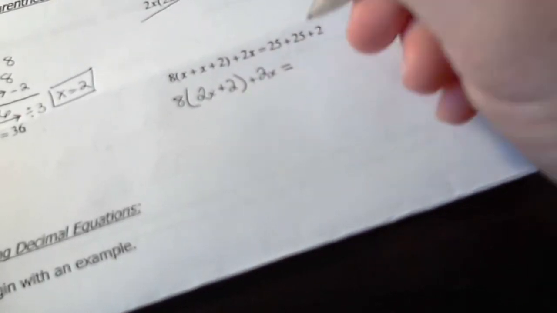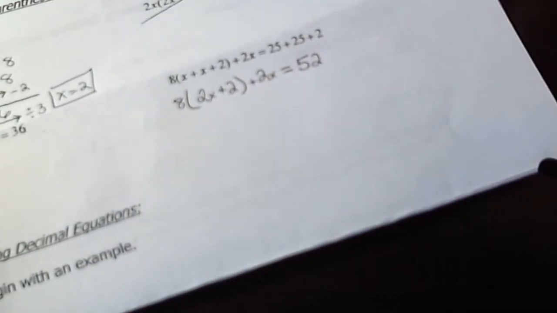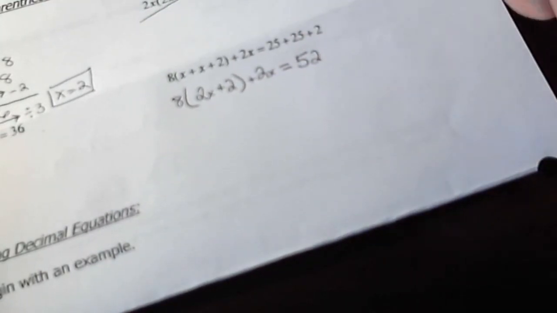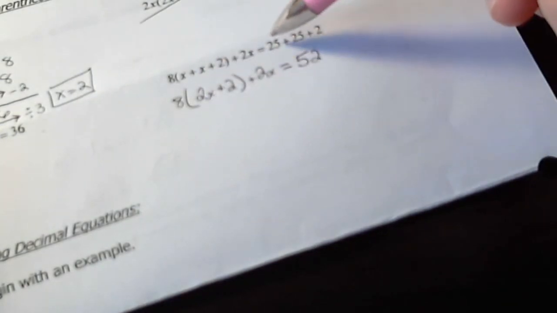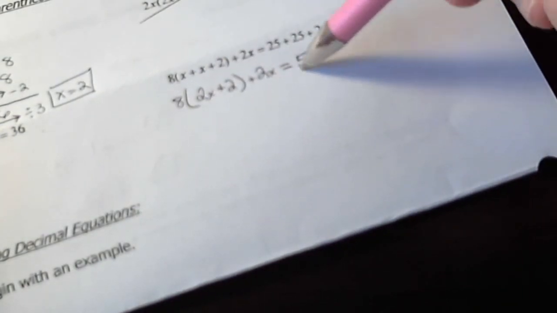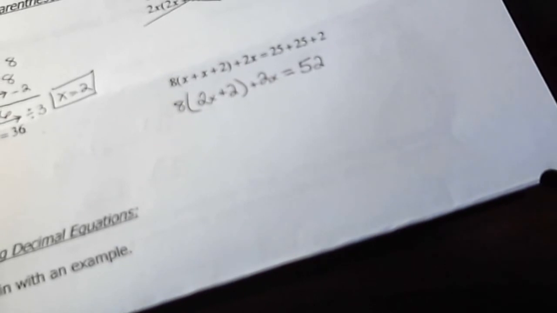So we have 8 times x plus x, which is 2x plus 2, and then plus 2x. Now, on the other side, we have 25 plus 25 plus 2, which is 52. So nothing's changed yet. All I've done is simplified those into this 2x and all this stuff here into the 52. Okay.